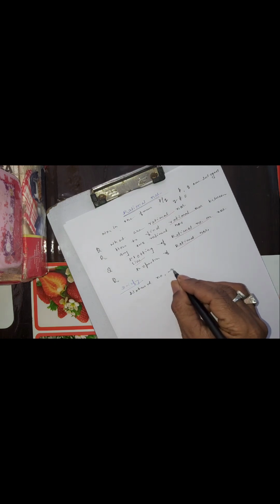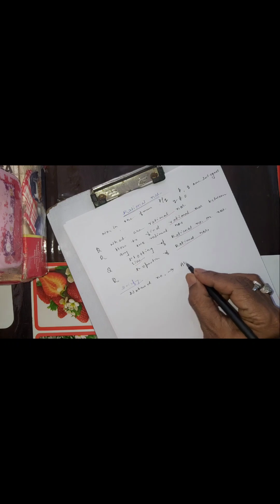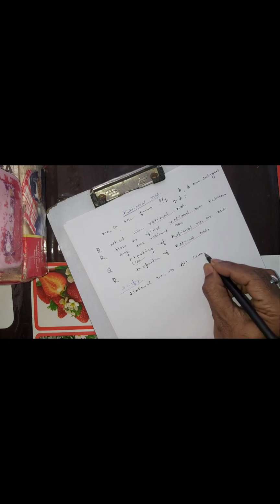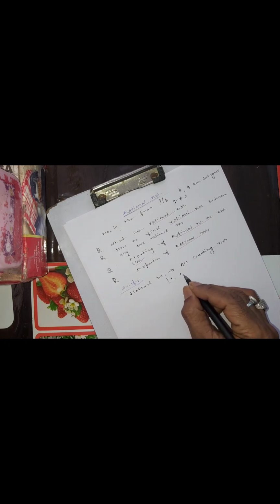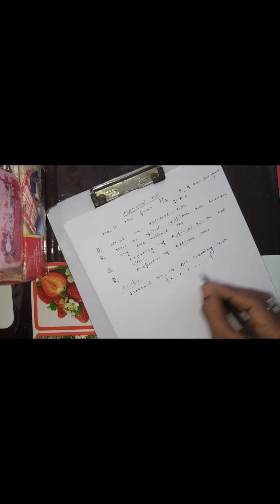Natural number means all counting numbers, which you can count. Example 1, 2, 3 and so on.